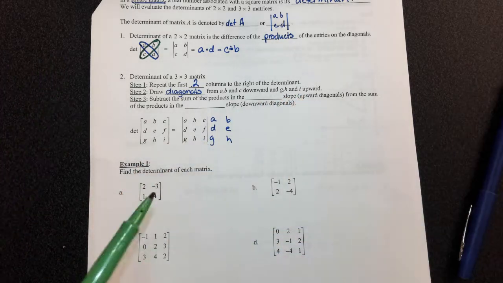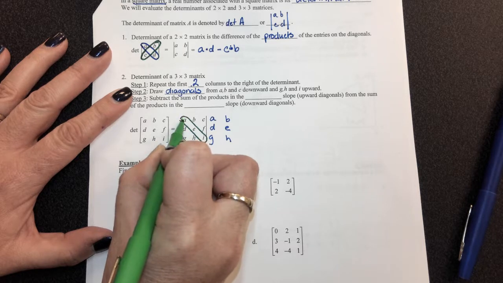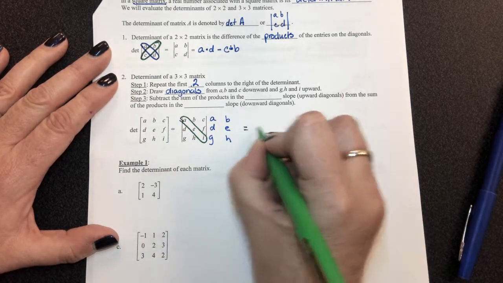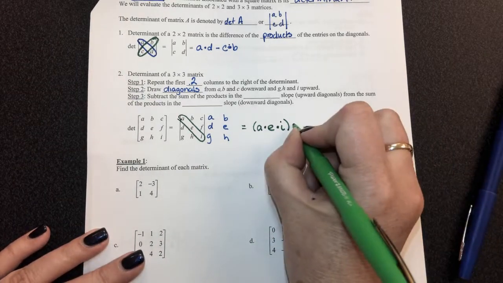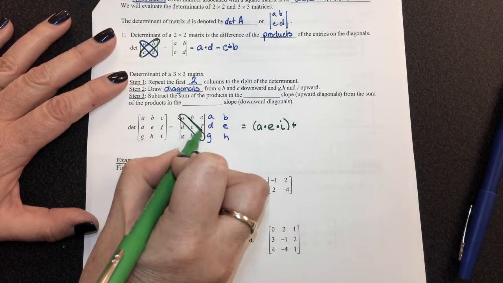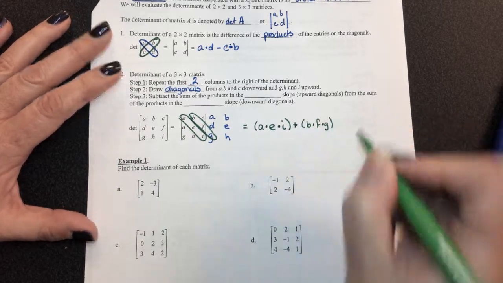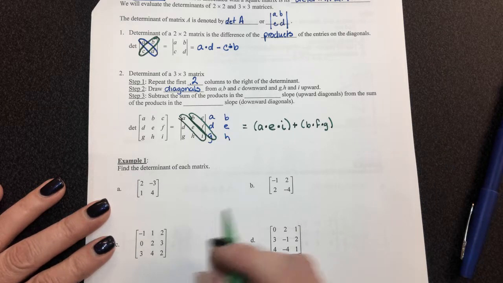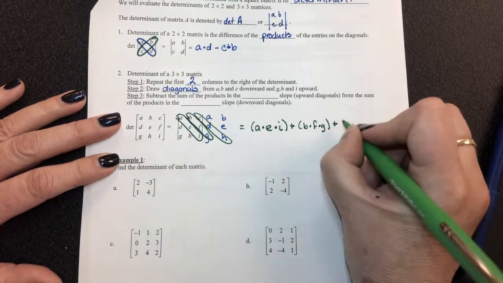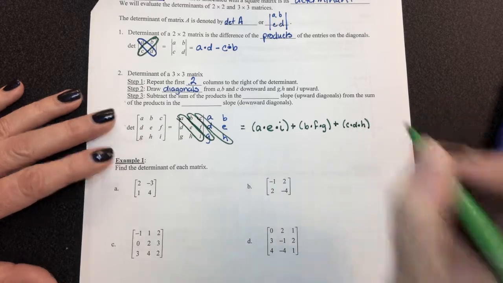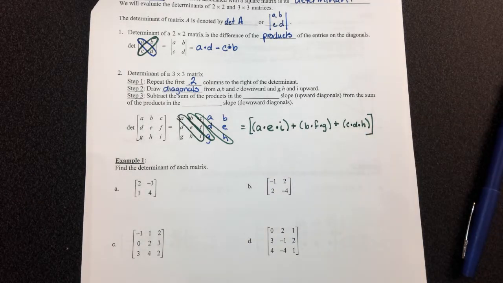I'm going to go diagonally, and I have to find the product of A times E times I. I'm going to add that to my next diagonal going down, B times F times G. I'm going to add it to my next diagonal going down, C times D times H. That's why we won't do anything larger by hand than a 3x3.